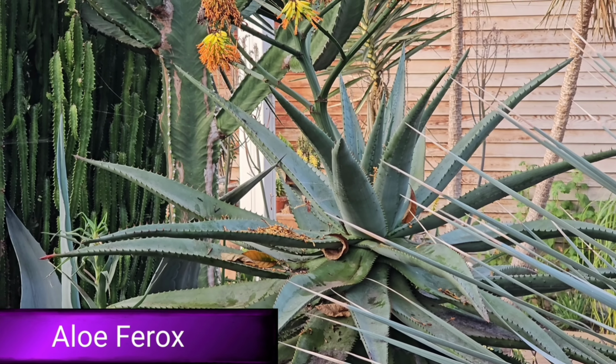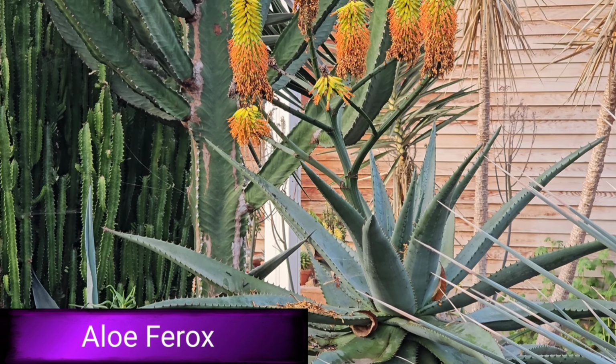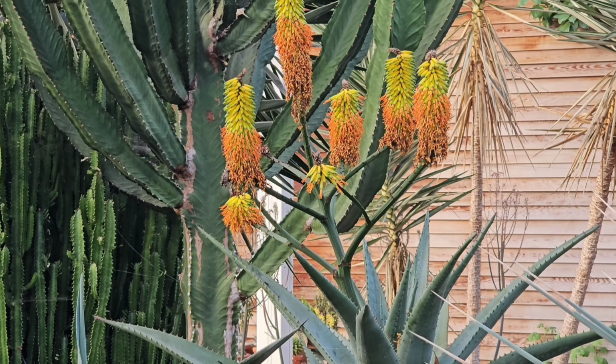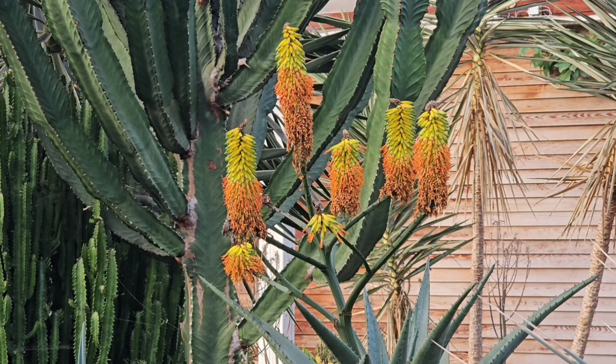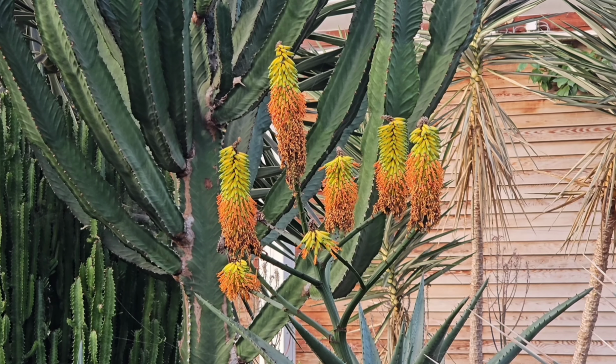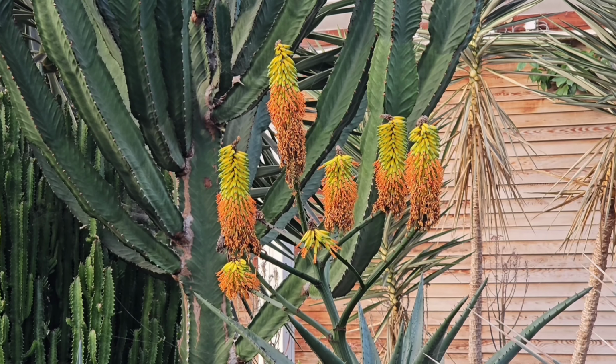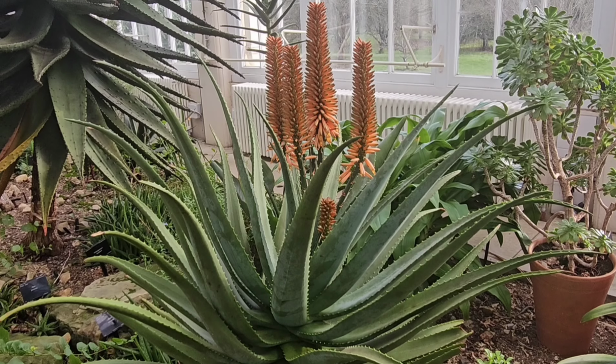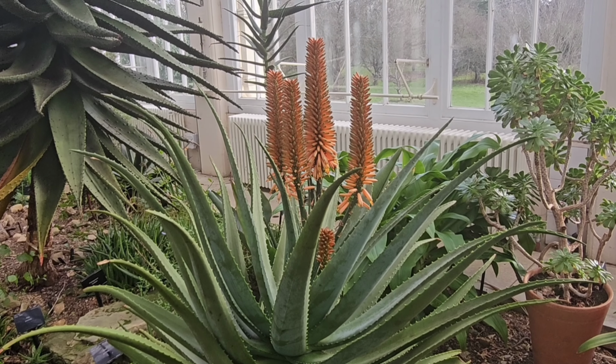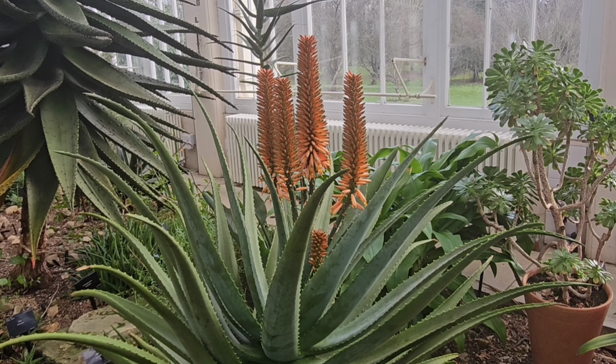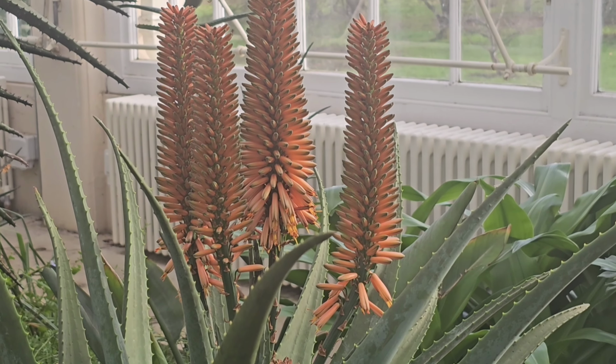Native to South Africa, Aloe ferox is taller and tougher than aloe vera. Its bitter sap is used in traditional medicines as a laxative. The plant produces dramatic red-orange flower spikes and thrives in rocky terrain. It's also harvested commercially, though wild populations need protection.